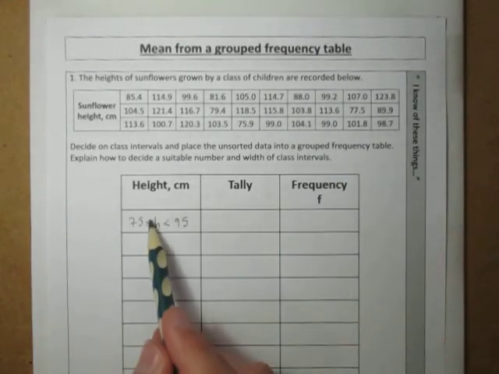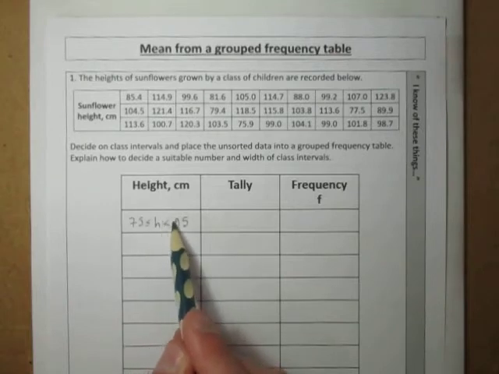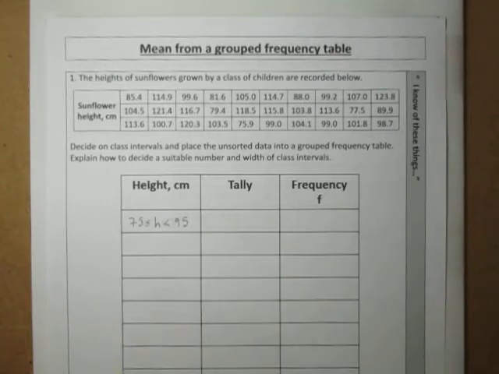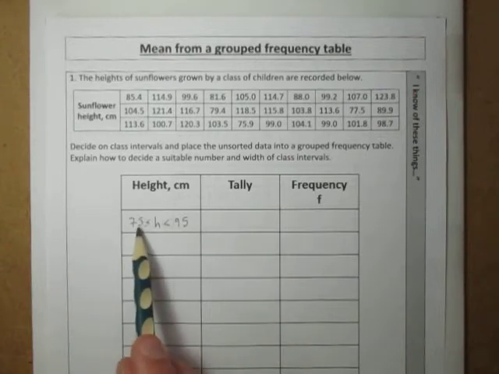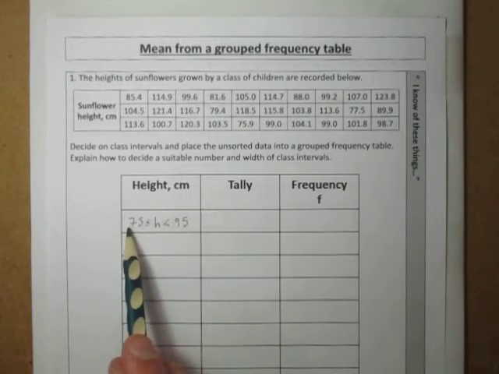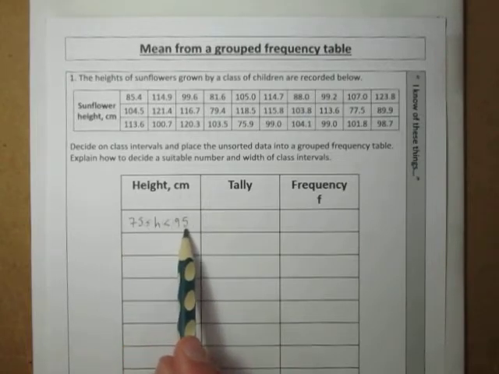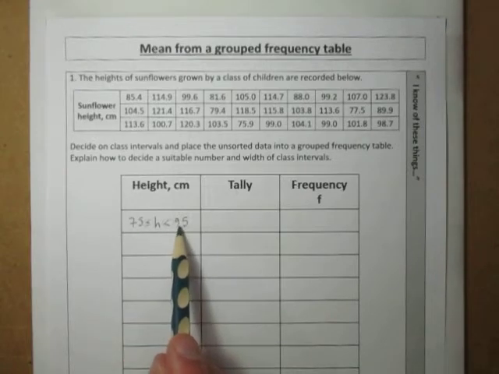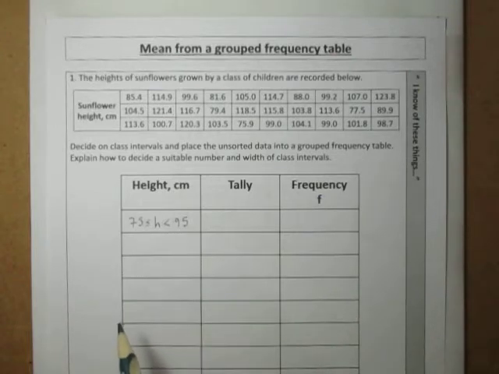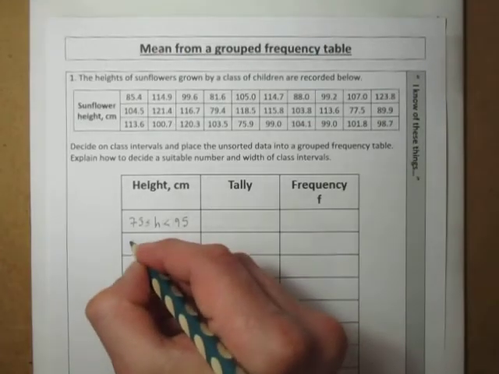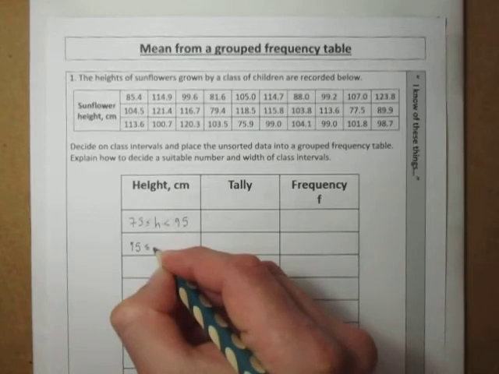Now, how I've written these inequality symbols here is quite important because it tells me where a flower that is exactly 75 or 95 centimeters tall goes. Now, this means that 75 and above can go in here, so a sunflower that's exactly 75 centimeters would go in this class interval here. However, a flower that measures 95, we could have anything up to that, but not including it. That's what this inequality symbol tells us. The 95 centimeters is going to go in the next class interval.